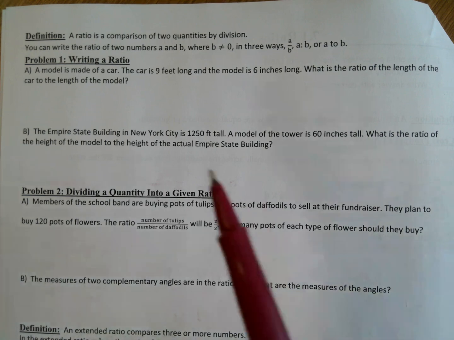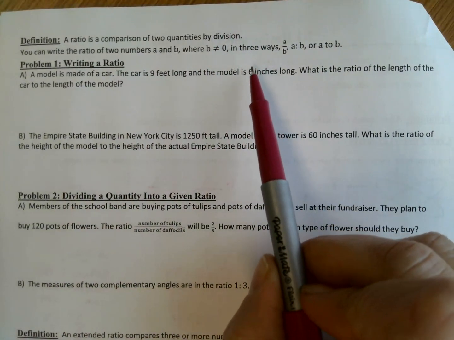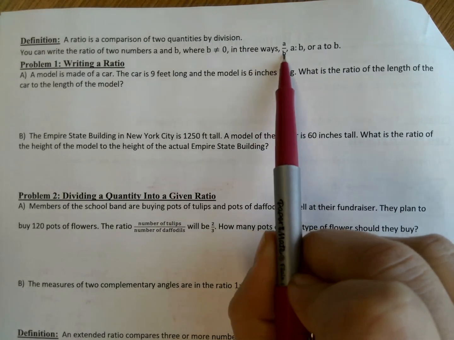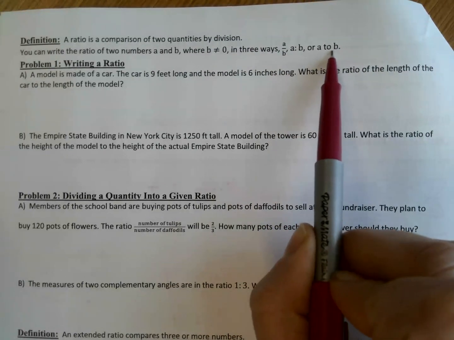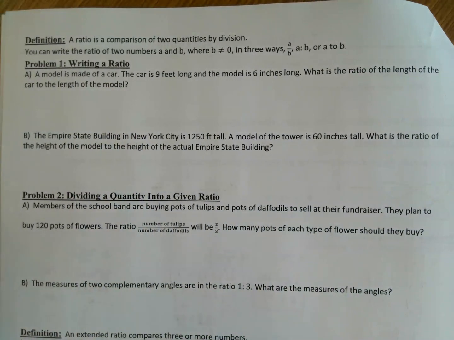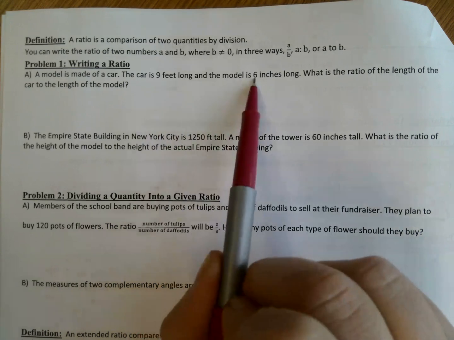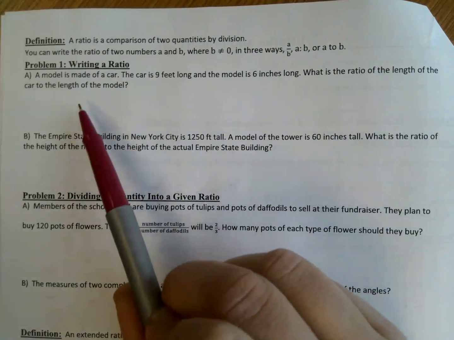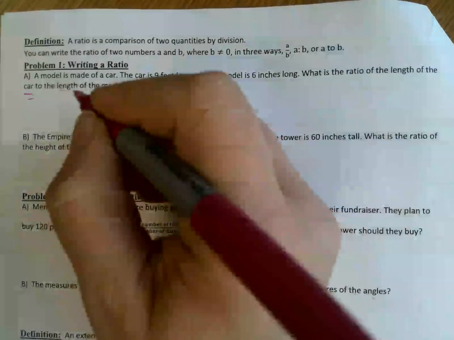So now you heard me say ratio for that last problem. So when we're talking about ratio, it's comparing the simplified version of a length. So we can either represent a ratio as a fraction with a colon or by the word to in between. So it's saying a model car, right here, we're going to be using ratios. The car in actual feet is 9 feet and the model is 6 inches. What is the ratio of length from car to the model? So again, length of the car number should be first, the model.